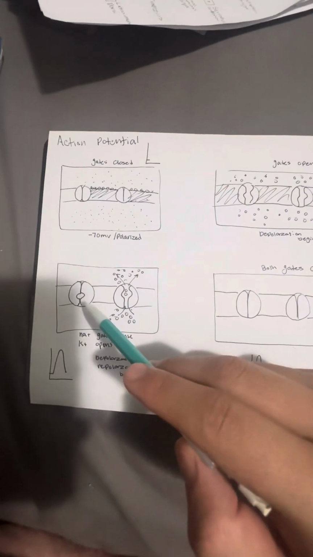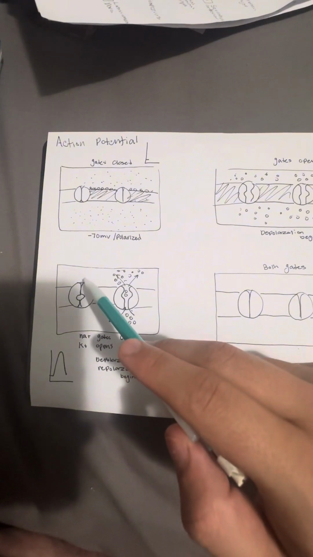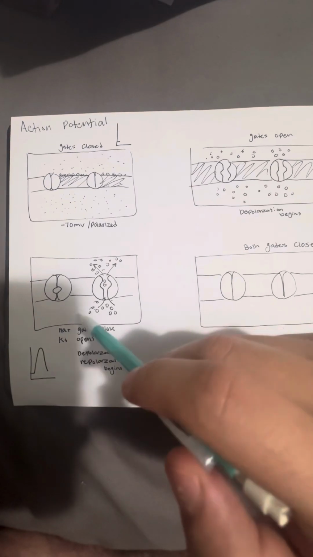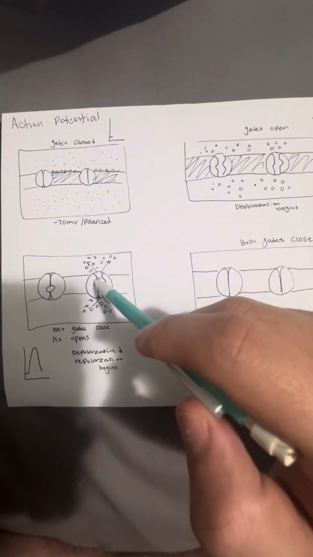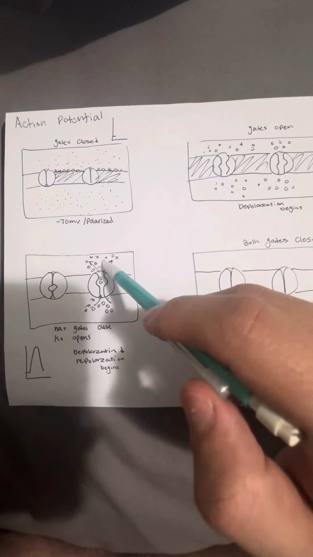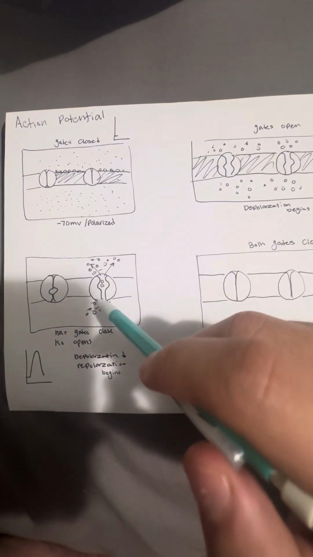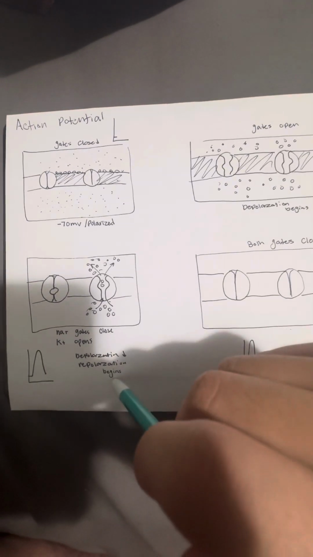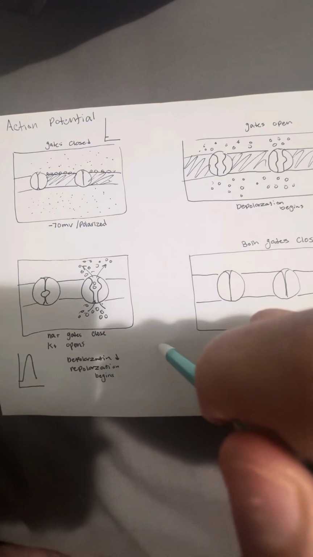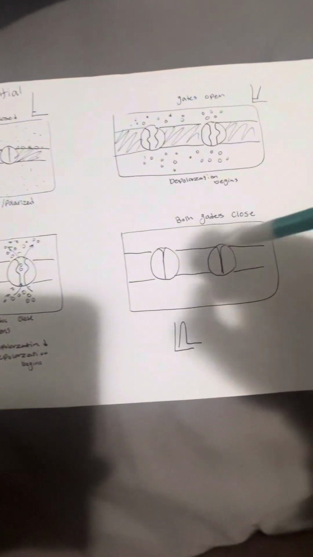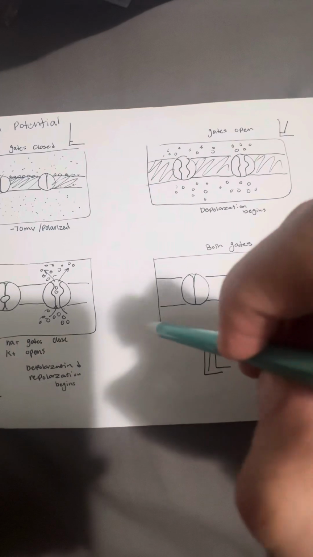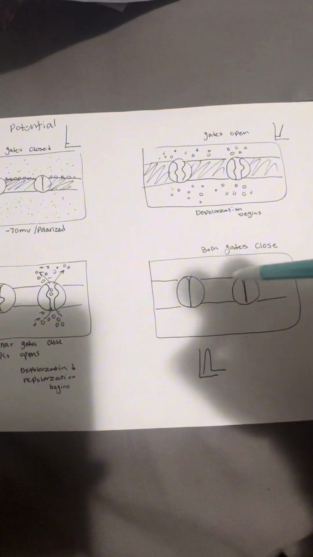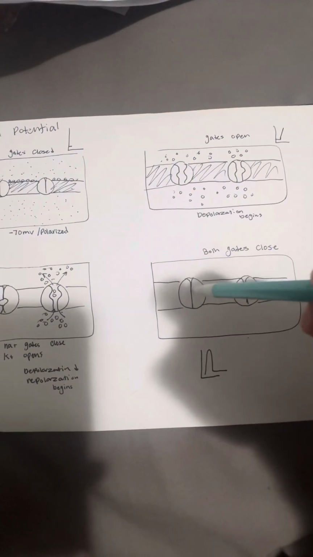In this diagram, this pictures the sodium gates closing and the potassium gates opening, which allows potassium ions to quickly diffuse out of the ICF. This causes the membrane to stop depolarization, and that's when repolarization begins, which shifts the positive value back into a negative value. When the value reaches negative 70 mV again, the potassium gates close, and this pictures both gates closed.